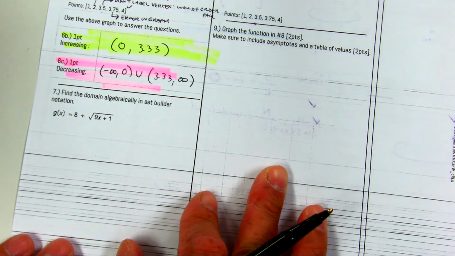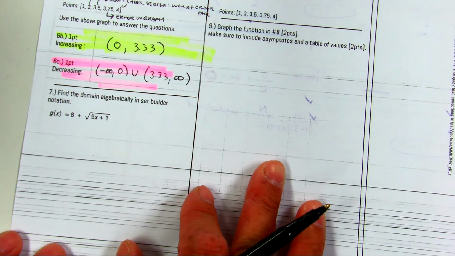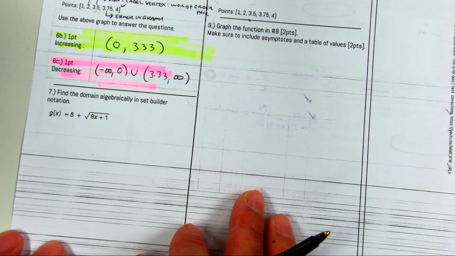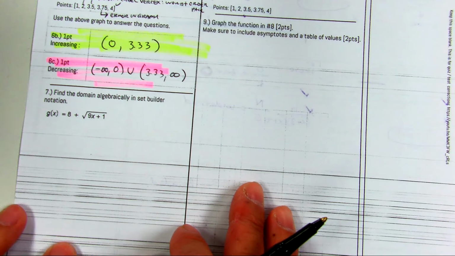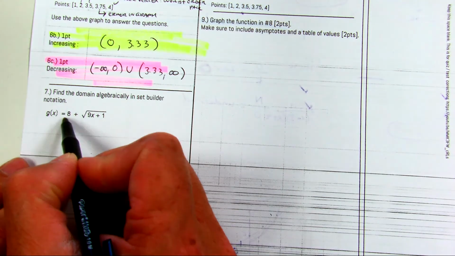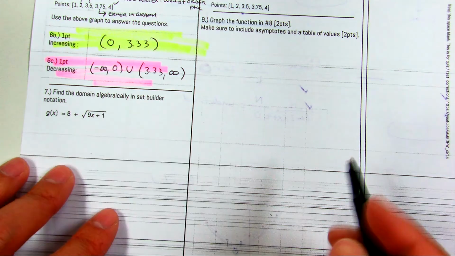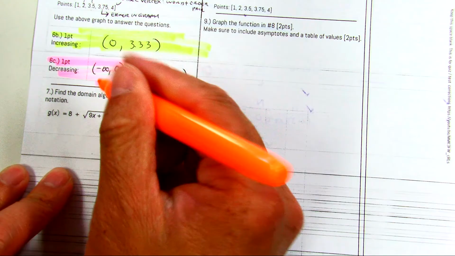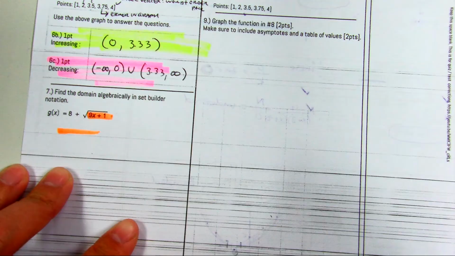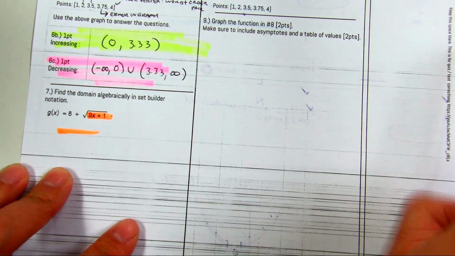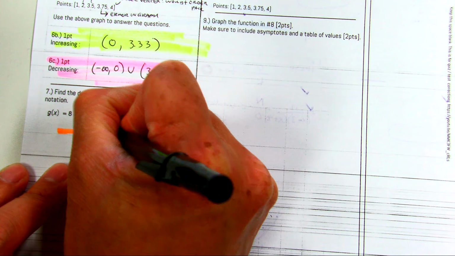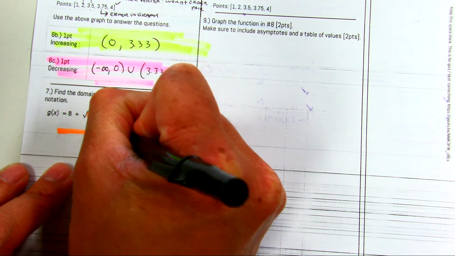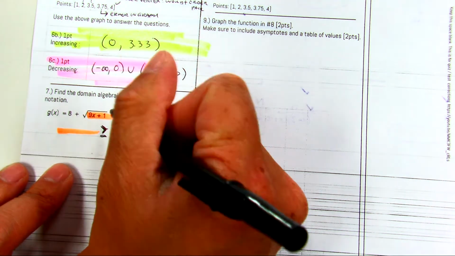Number 7, find the domain algebraically in set builder notation. G of x equals 8 plus the square root of 9x plus 1. All you have to do in this problem is take the radicand, and you can pick numbers that are greater than or equal to 0. Remember, you can't take a square root of a negative. That would be a complex solution.